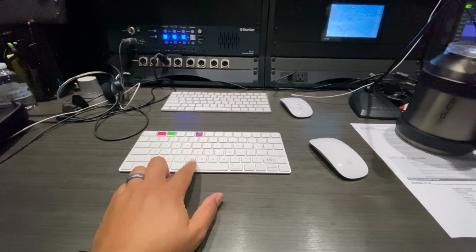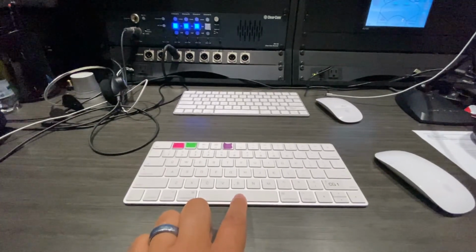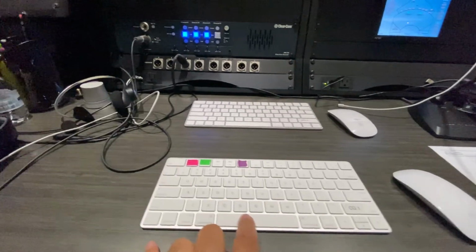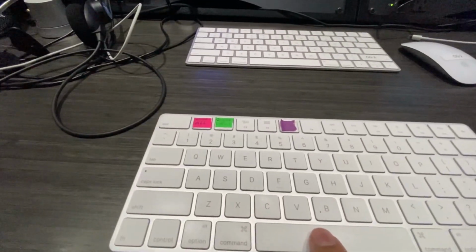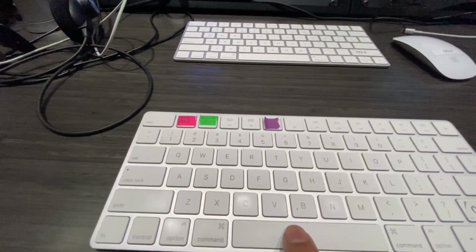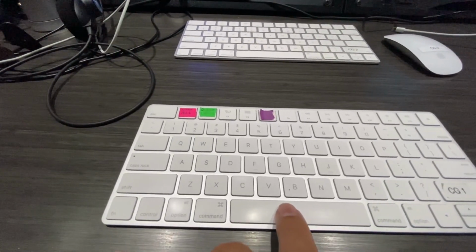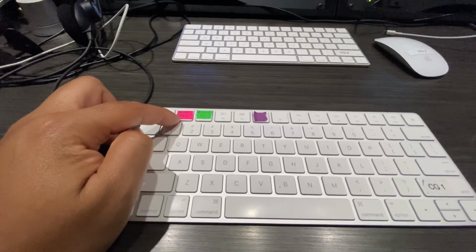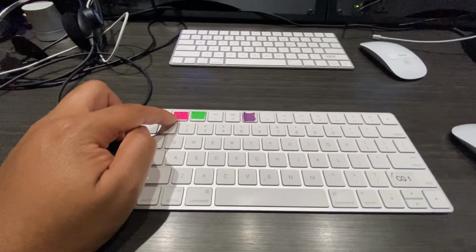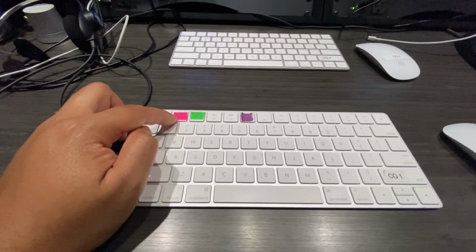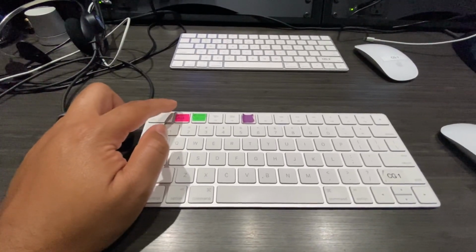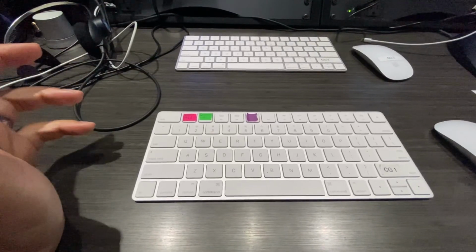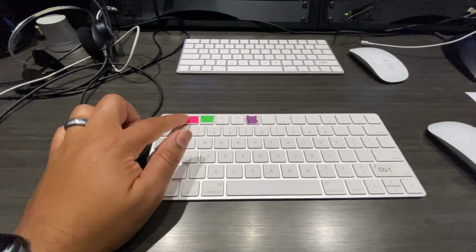Okay, so the next thing to note is while we have our hand here, we also have these buttons up top, your function keys. We've got them taped over so that they stand out a little bit more. We've got this first one here, it's the clear all button. So basically, this will clear everything within ProPresenter. So backgrounds, foregrounds, whatever there is, this will clear everything.